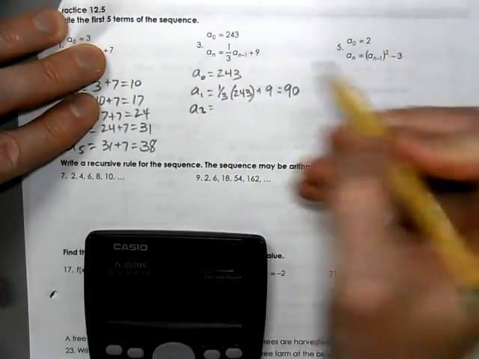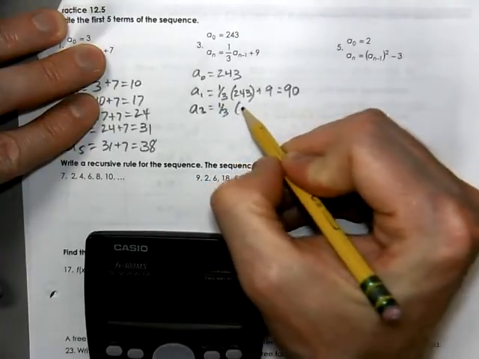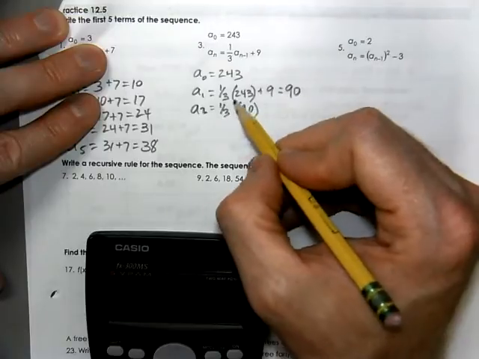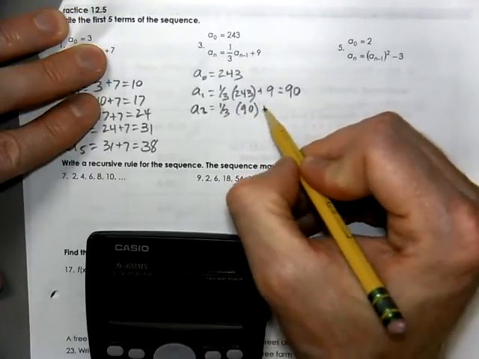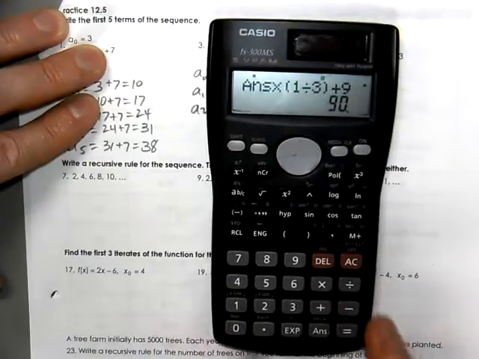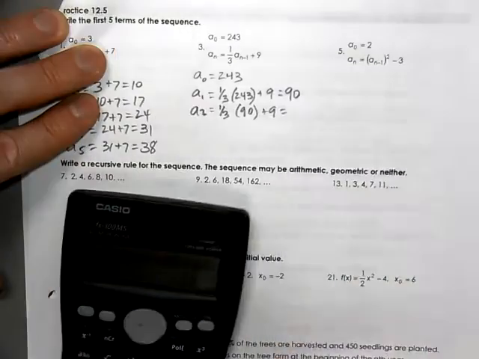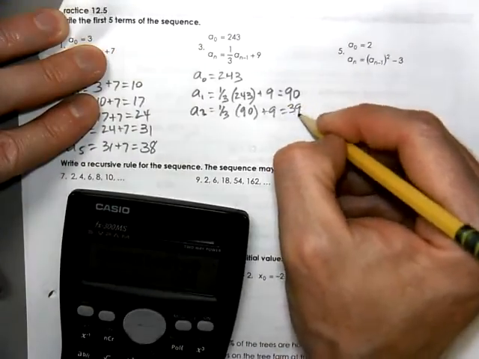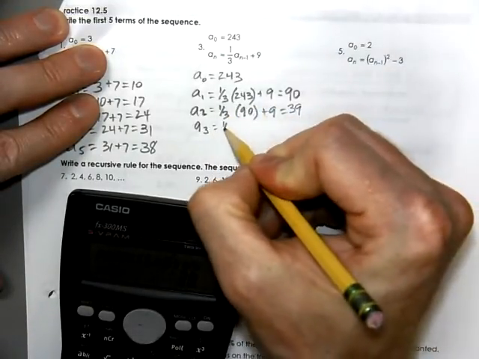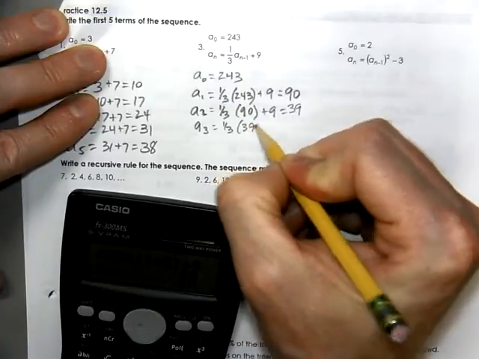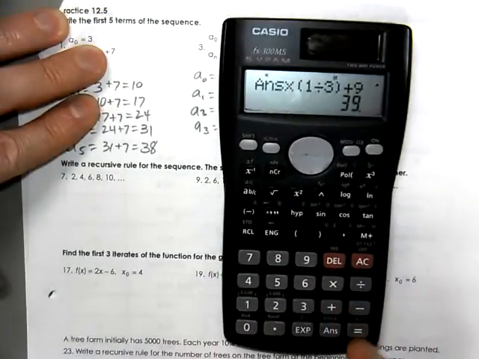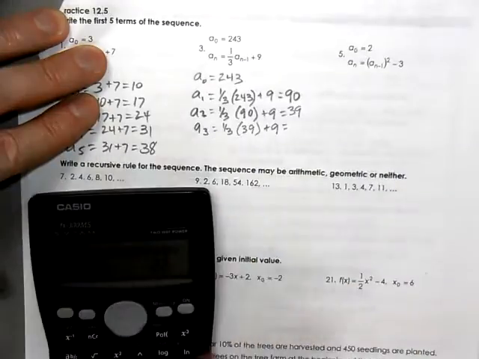To find the next term, we're going to do 1/3 of 90, which is a little bit easier. Of course, that would be 30. So we take that and we should get 39. One-third of 39, which is 13, plus 9 more, gives us 22.